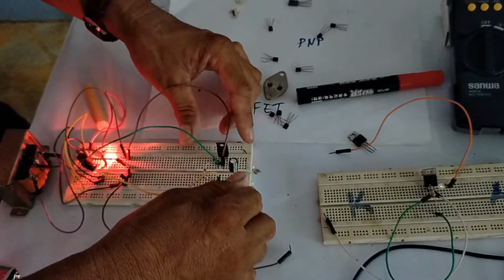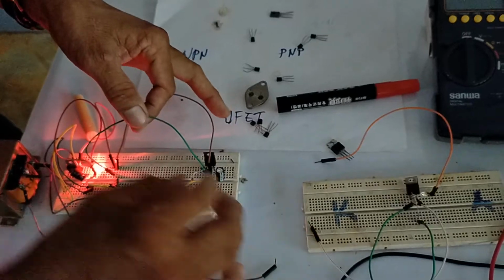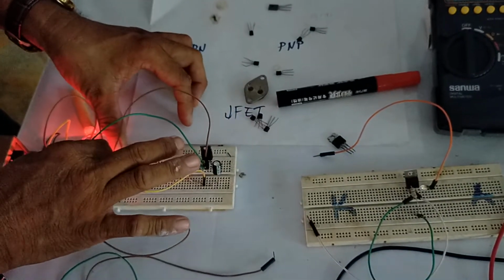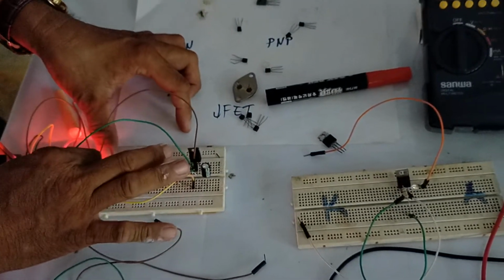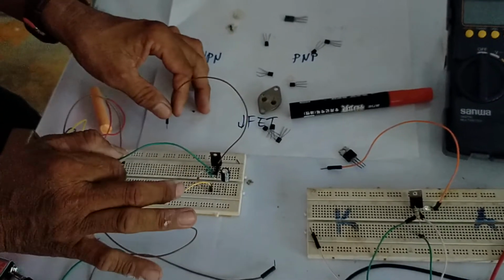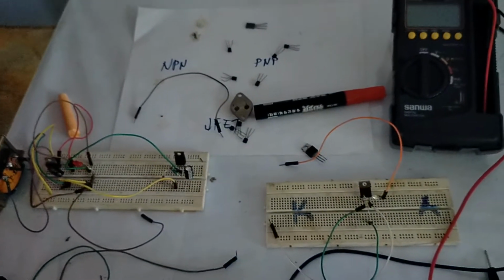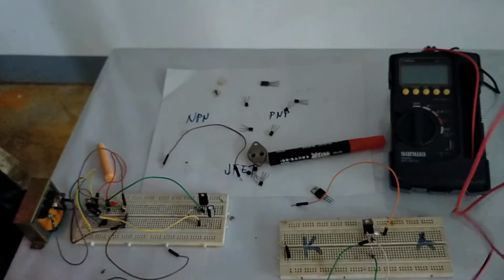There. And we have here the positive side. What is this here? Okay, positive, collector. Let us see if there is voltage at the output.